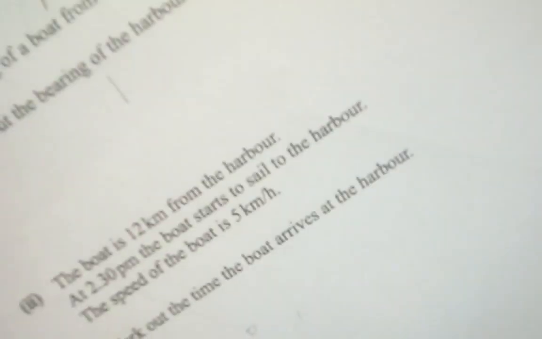Then for question A. Now let's move on to question B. Oh no, that is question B we just finished with. Let's move on to question C. Question C says the scale drawing shows the position of Shakti's house S and Mary's house M on a map. This is the scale drawing.